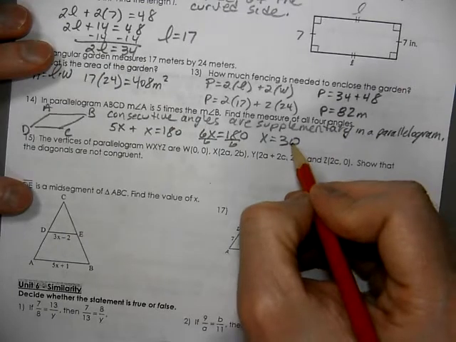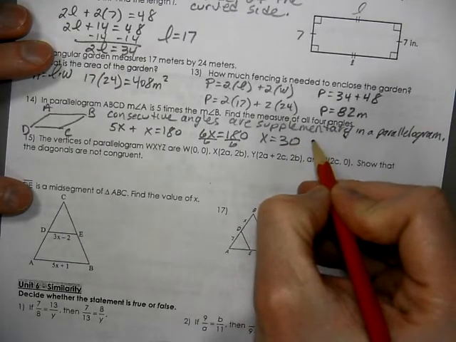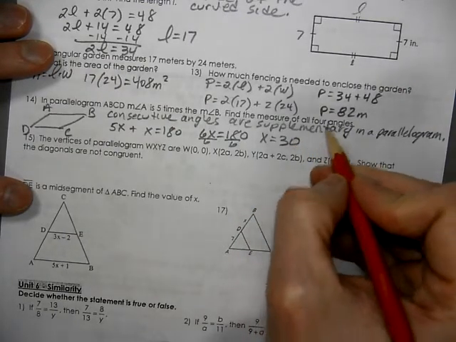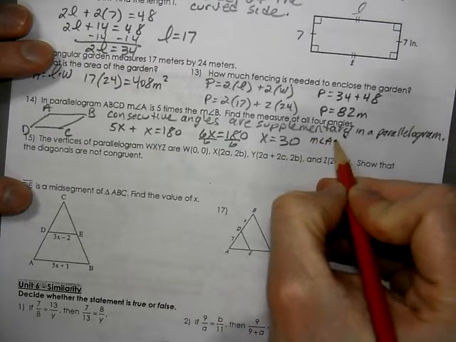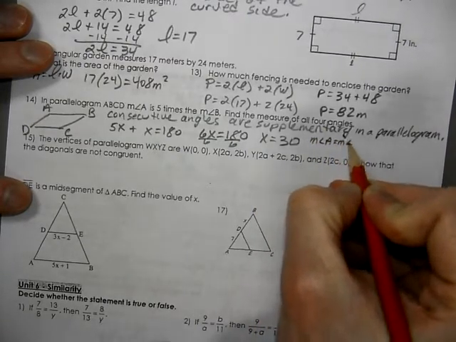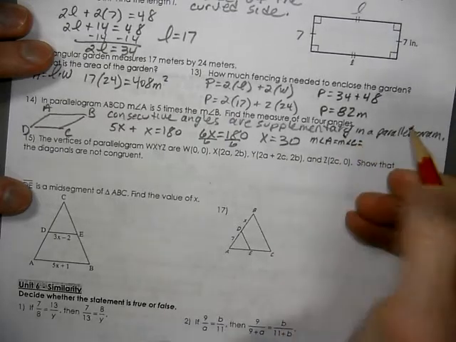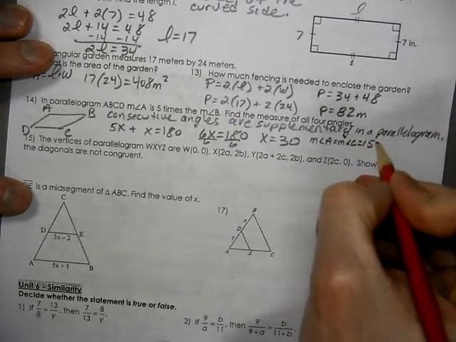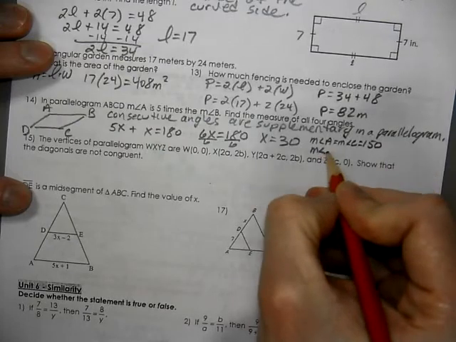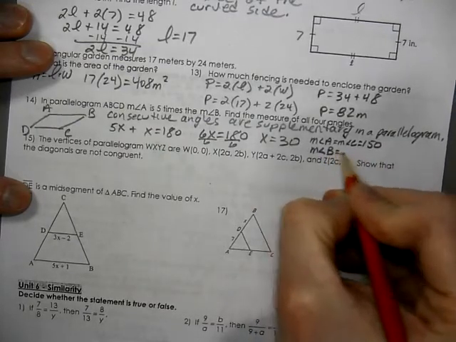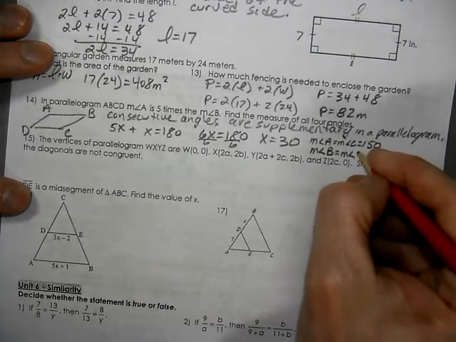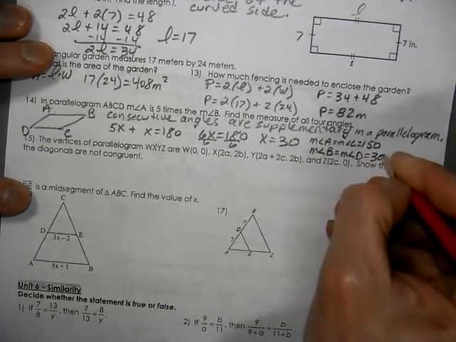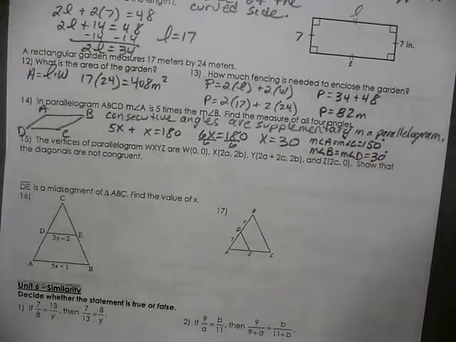So we have two angles that are 30 and two angles that are 150. So the measurement of angle A equals the measurement of angle C, and those are both going to be 150. The measurement of angle B is going to equal the measurement of angle D, and those are both going to be 30. Those are degrees.